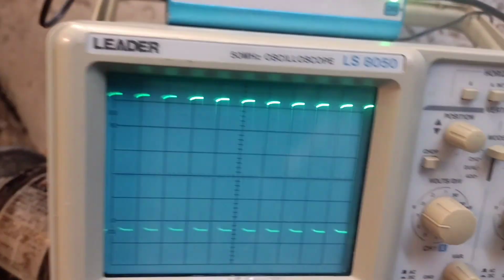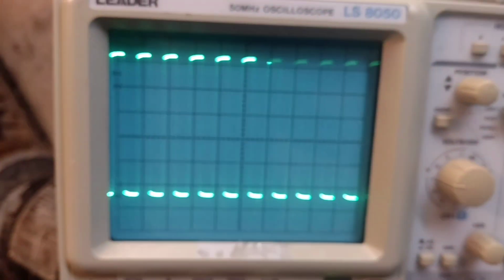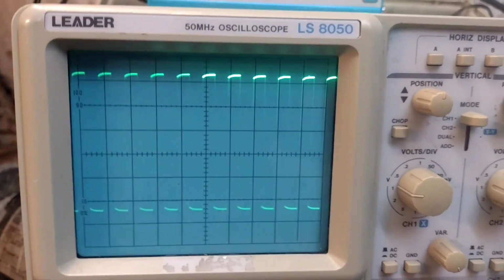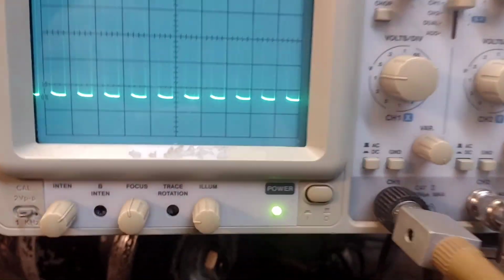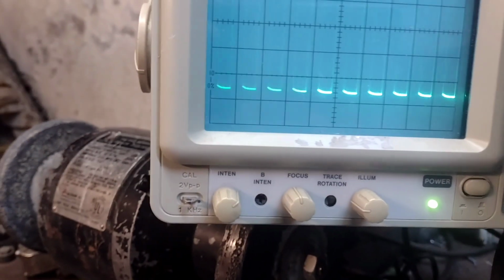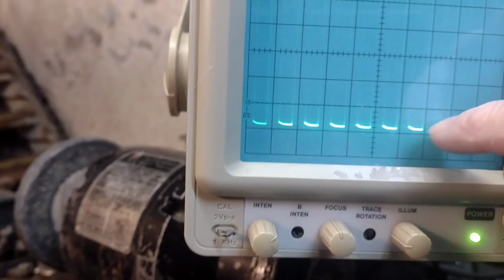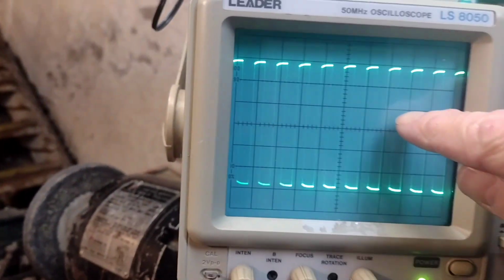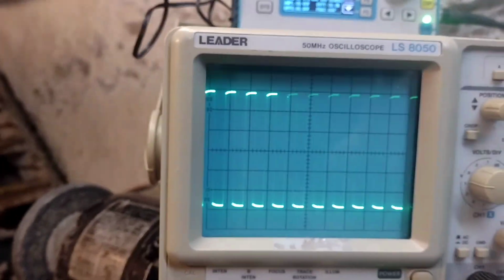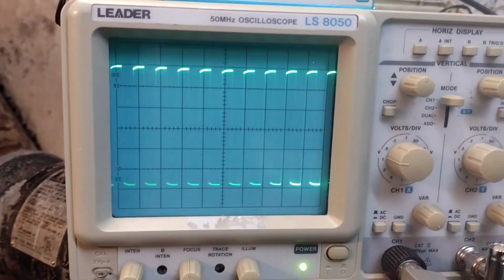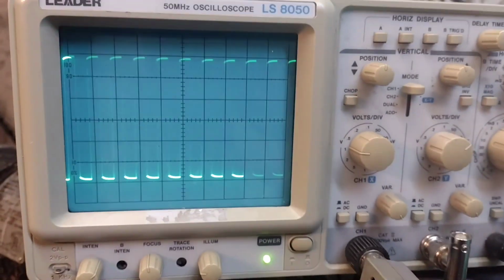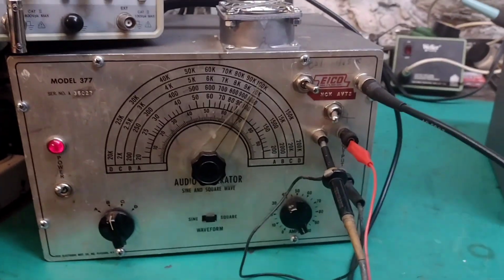There it is. Now we're seeing a square wave on the screen, and if you'll notice, the square wave actually has a higher amplitude than the sine wave. Let's measure the amplitude. 1, 2, 3, 4, 5, 6. We came back to our 60 volt amplitude.